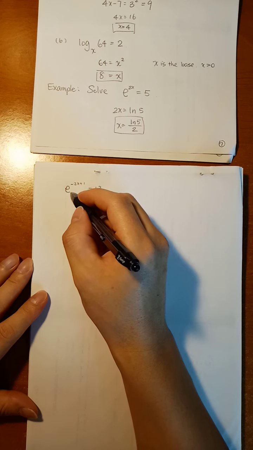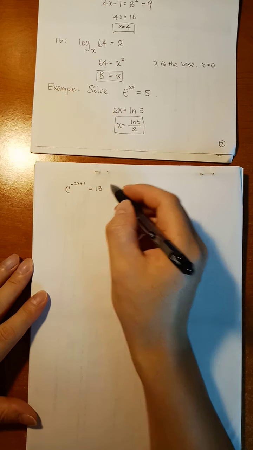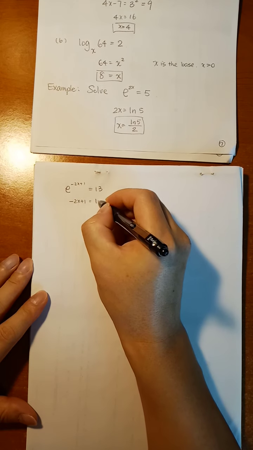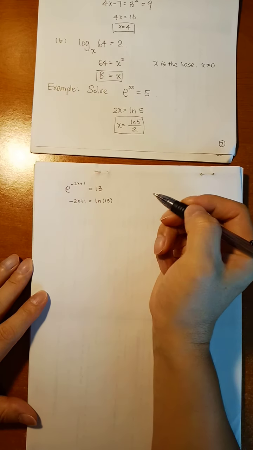We transform this exponential function to the logarithmic function. Negative 2x plus 1 is equal to ln of 13.